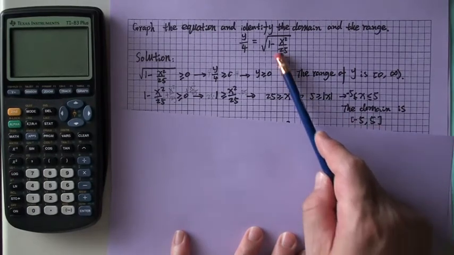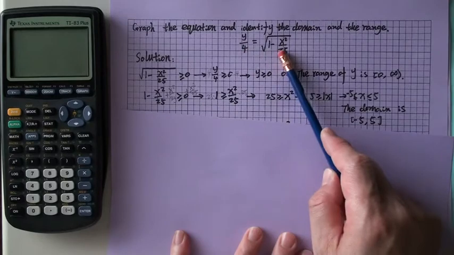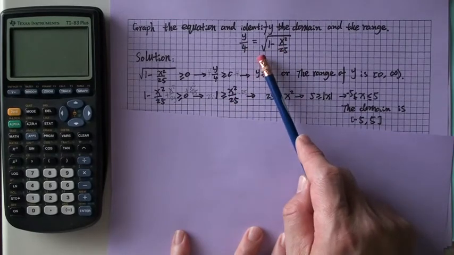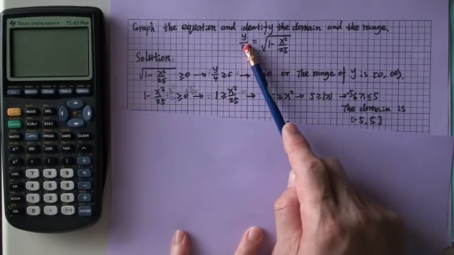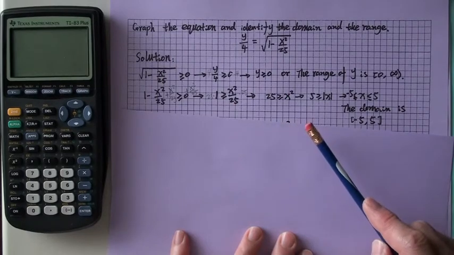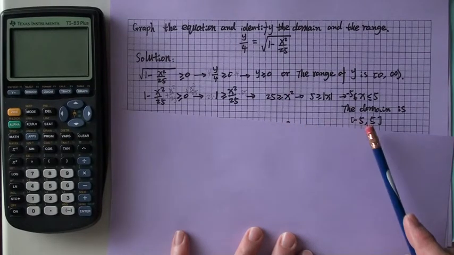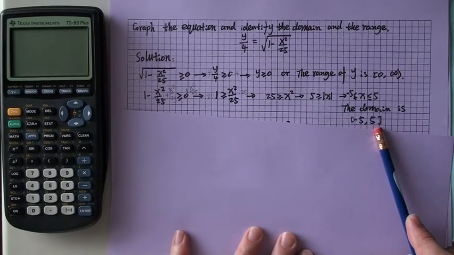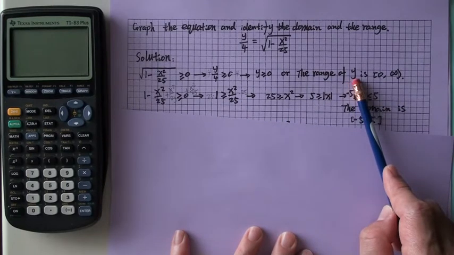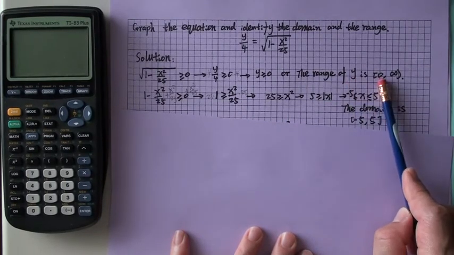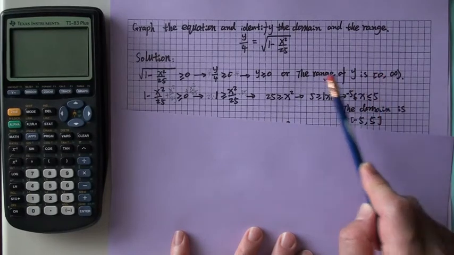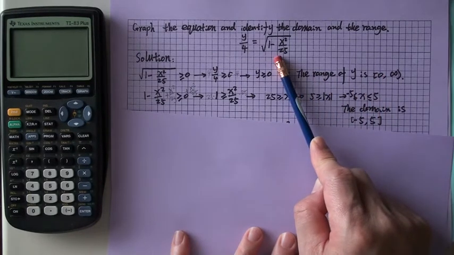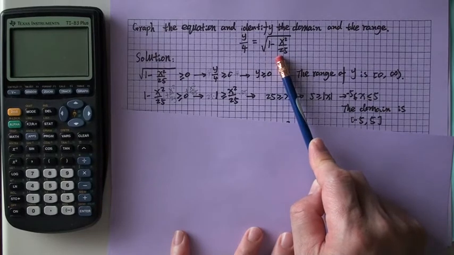Okay? So basically, this one defines a function. It is a function of x. Y is a function of x. And the domain is negative 5 to 5. The range is positive, including 0. Now, to graph this one, we want to change this one to the standard form.